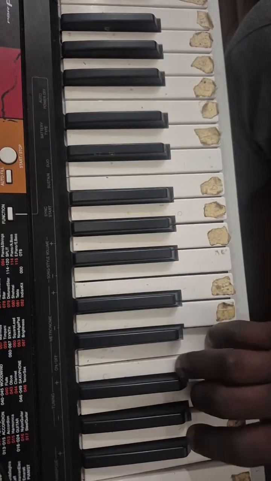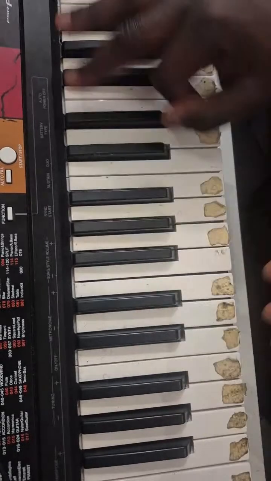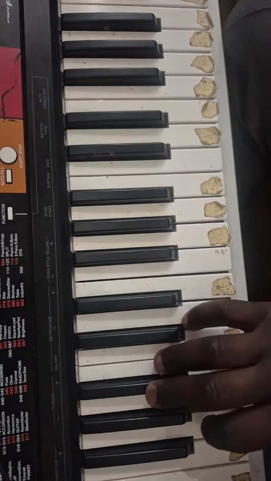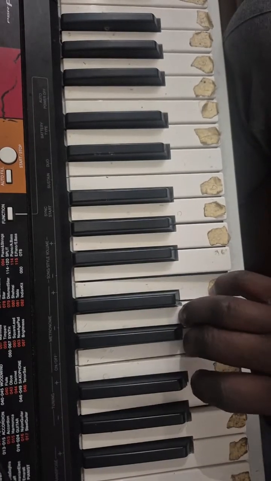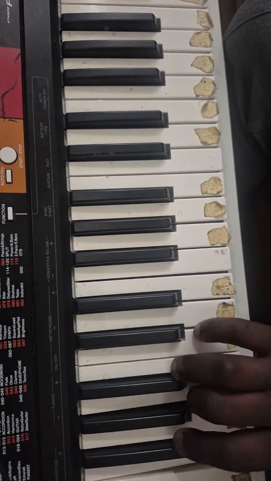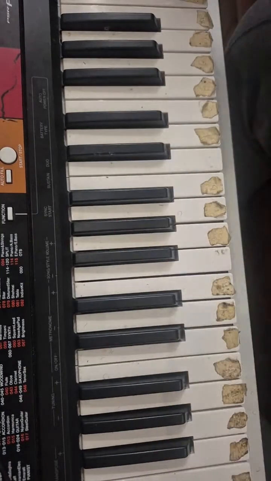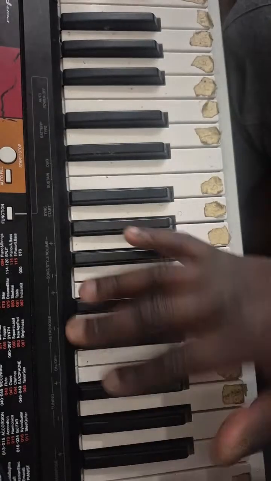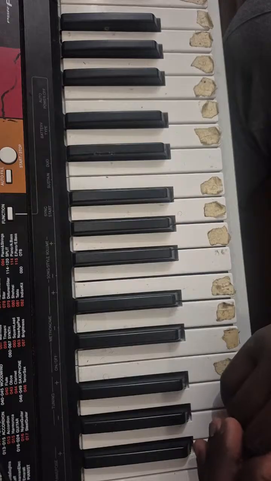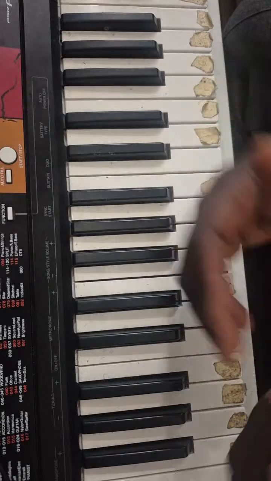So instead of going all the way, I'll just play it here: do, re, mi, fa, sol, la, ti, do. Because I know how to use inversions, I'm just within here. I'm not having to jump. So the inversion actually makes you sound a bit different.